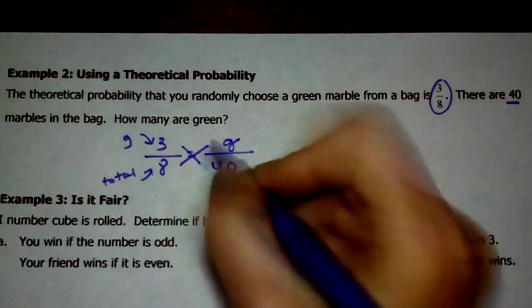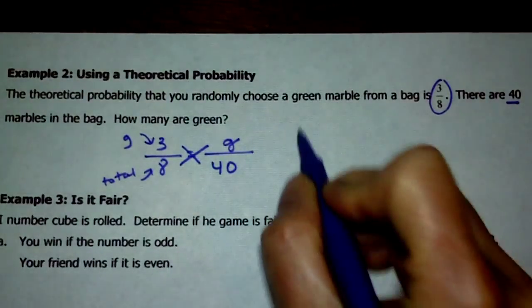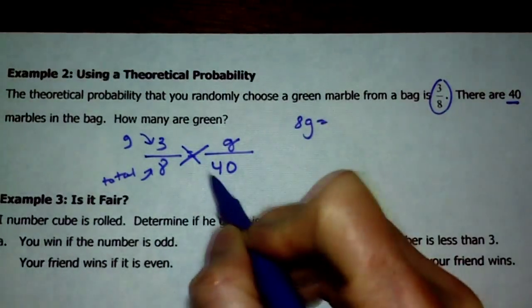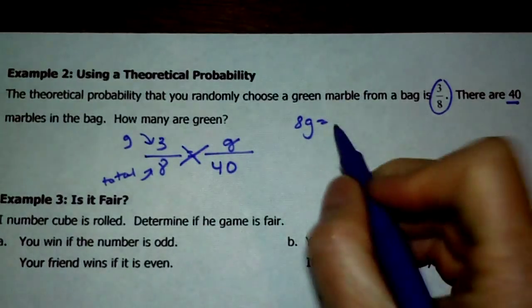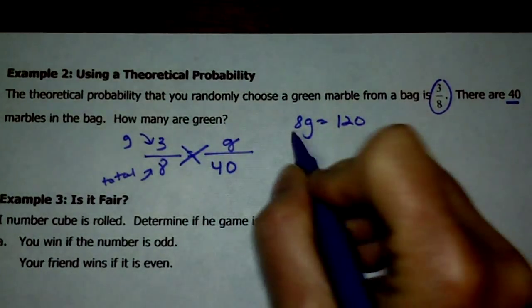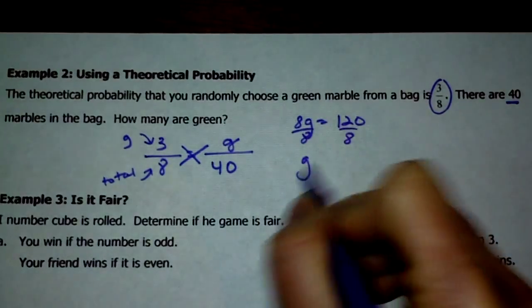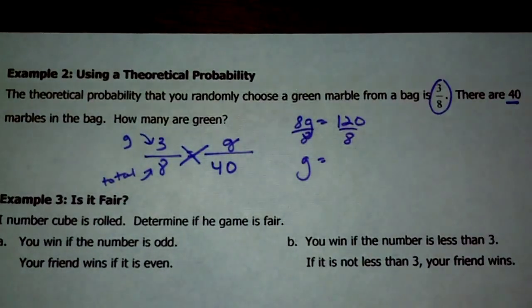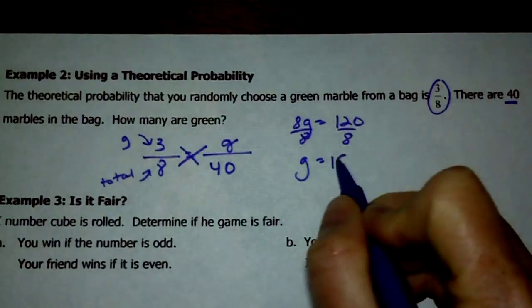So let's cross multiply to make our one step. 8 times g is 8g. 40 times 3, I would just do 4 times 3, which is 12, and then add a 0. It's a nice little trick. And divide by 8. And when you take 120 divided by 8, you get 15.